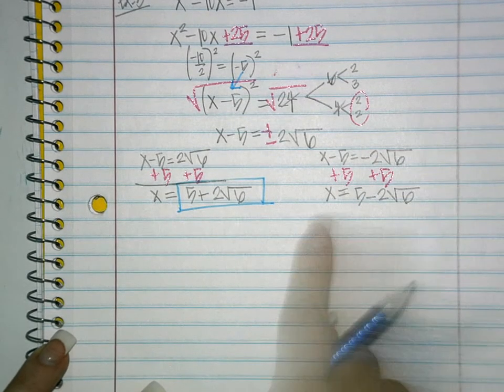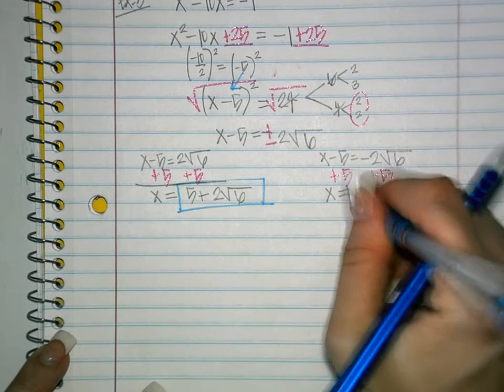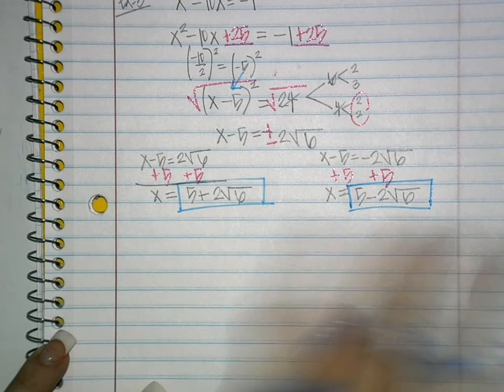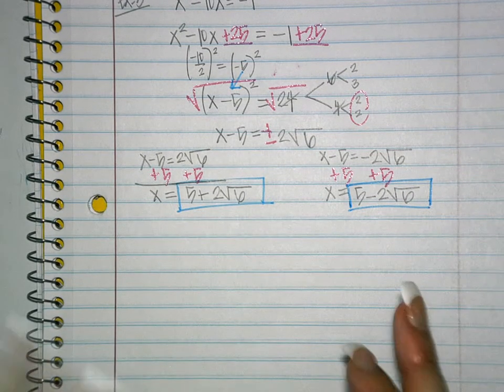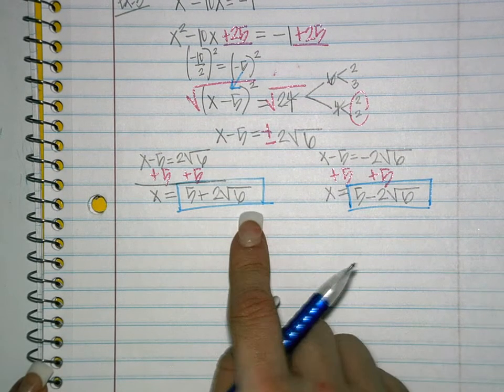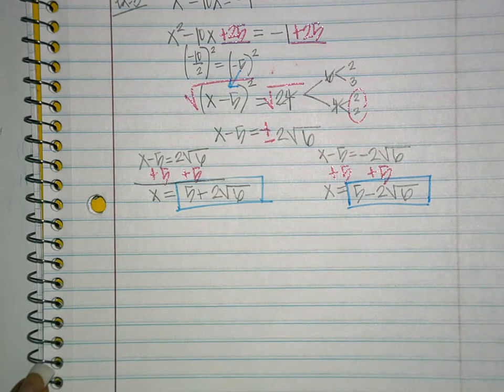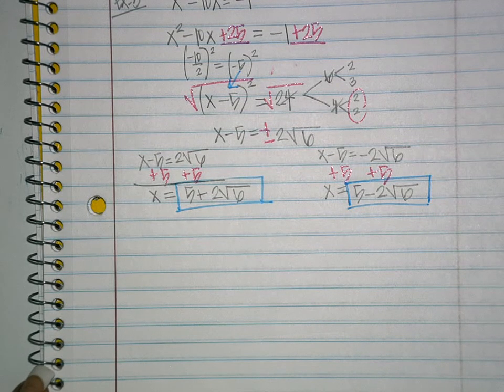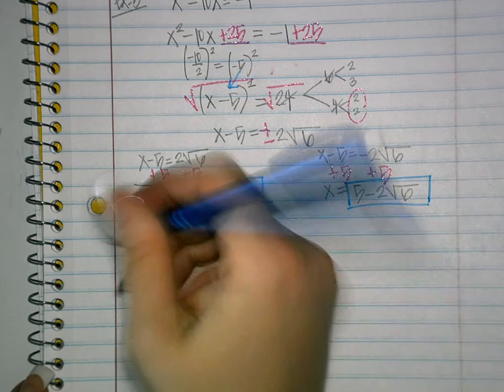Now, you could combine those and write them in one equation, but there are technically 2 different answers, okay? 5 plus 2 root 6 and 5 minus 2 root 6. Those are 2 separate answers. Questions on how we did that? Okay, let's do one more and then we'll be done.